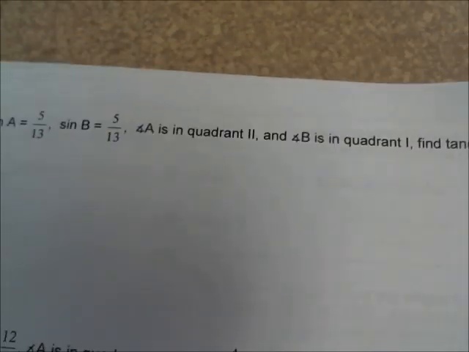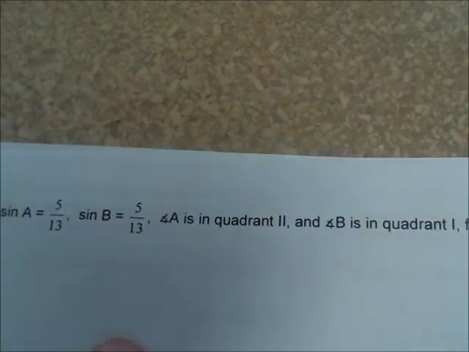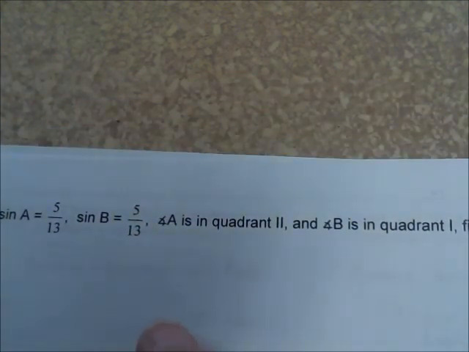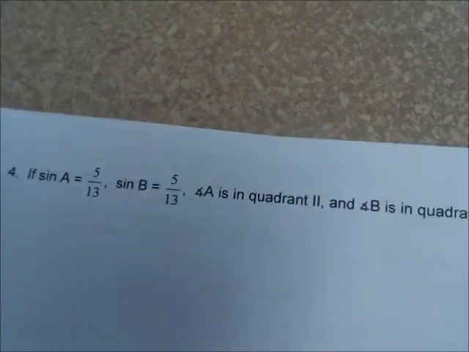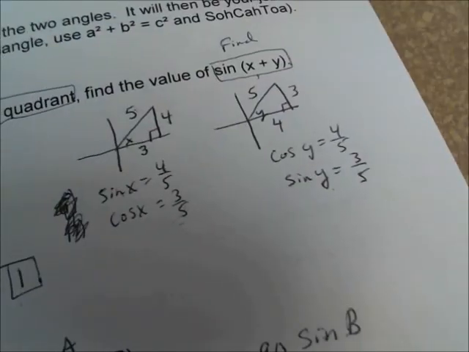Hello. We're going to be doing page 4 of our chapter 12 notes today. And this is just a continuation from the previous video. Numbers 4 and 5 are similar to the questions that we had on page 3.